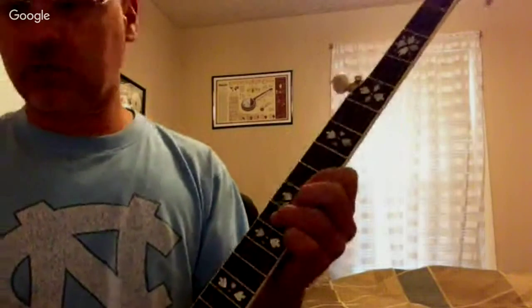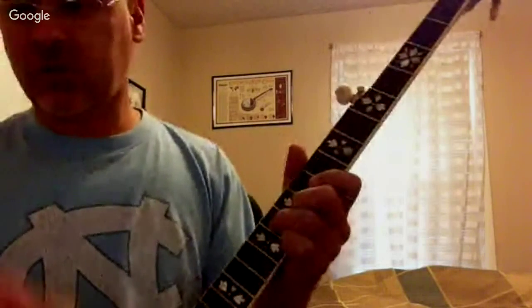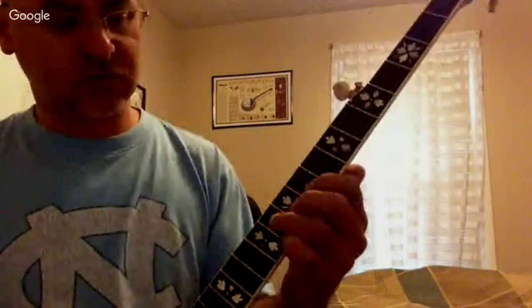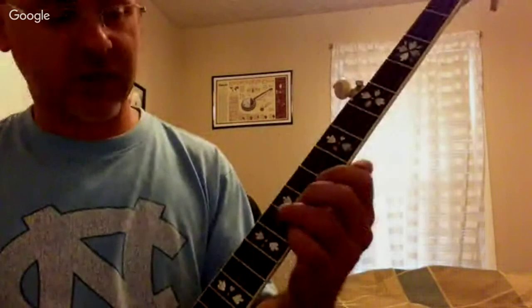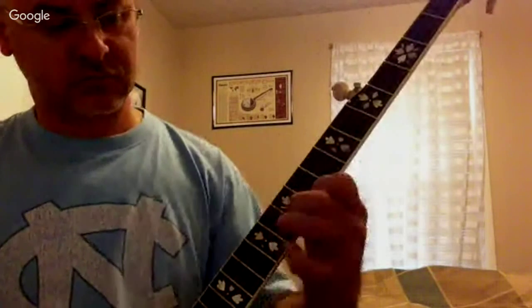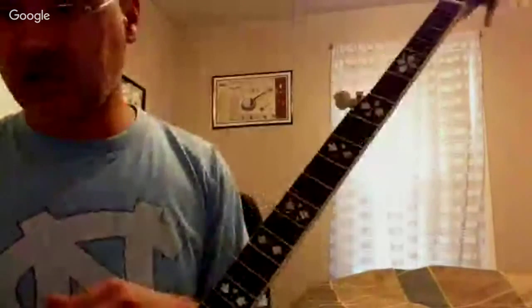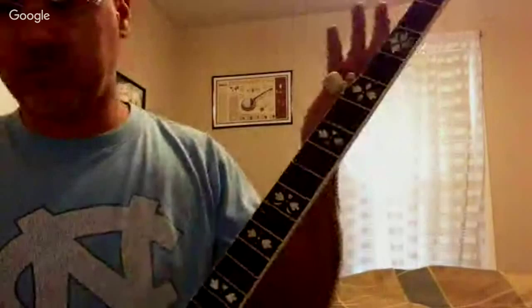So you don't even have to know the names of the chords you're playing in there. You're just going by shapes, but you probably want to know them. I would. So you can play any key you want like this, and you don't need a capo for it.